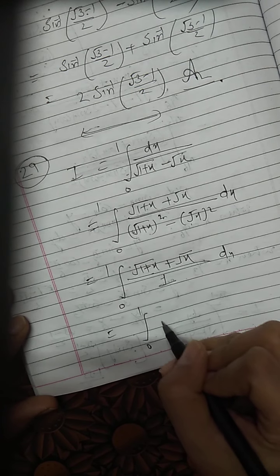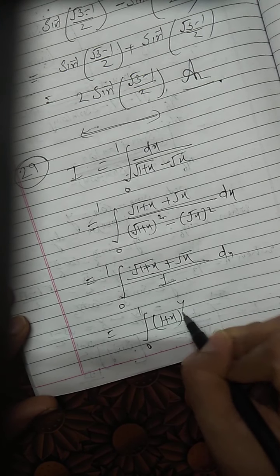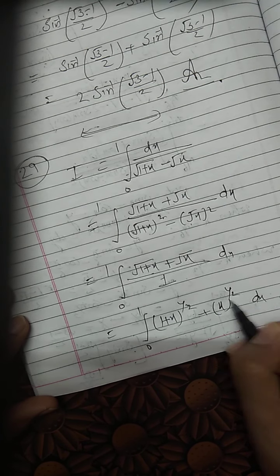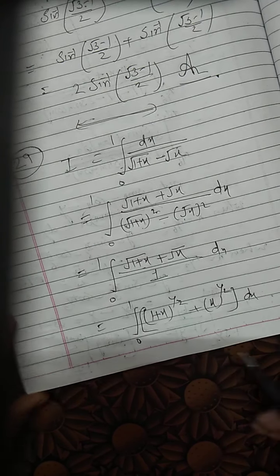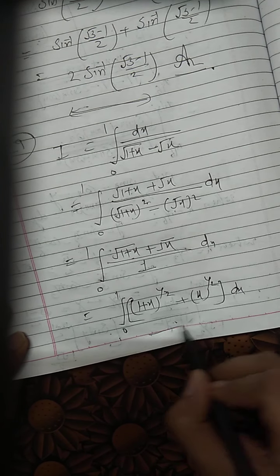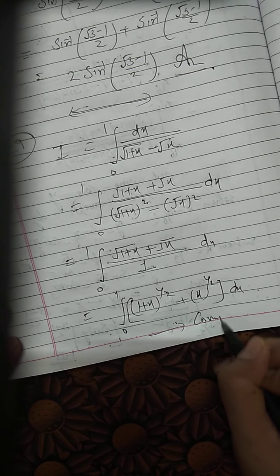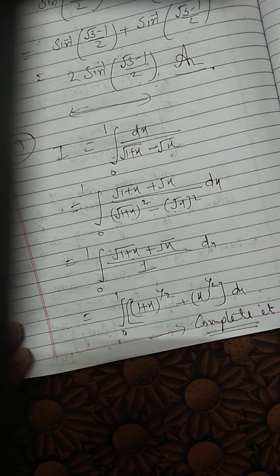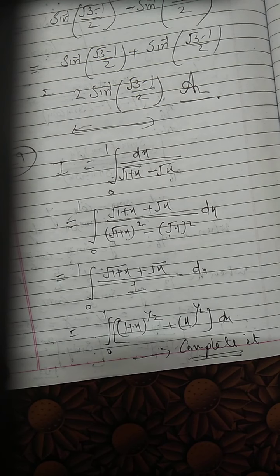It is actually 0 to 1, (1 plus x) power 1 by 2 plus x raised to power 1 by 2 dx. By power rule only you will integrate, and after that just apply the limits and you are getting your answer. You people can complete this sum. I am just giving the hint. So this is sum number 29.